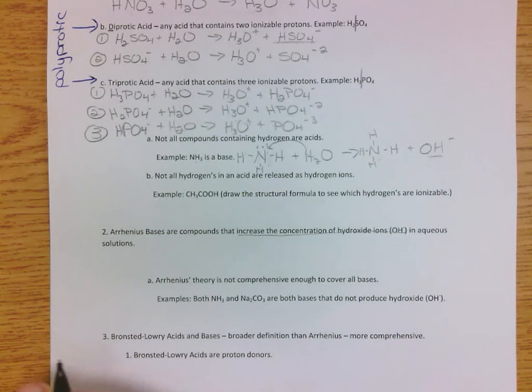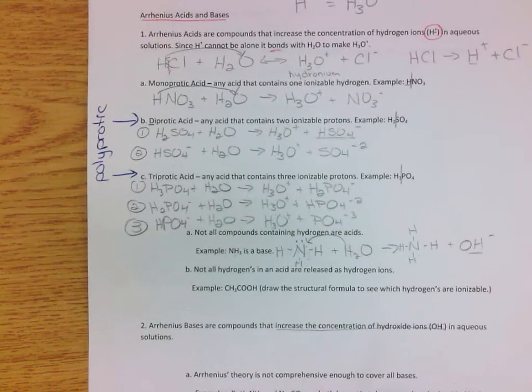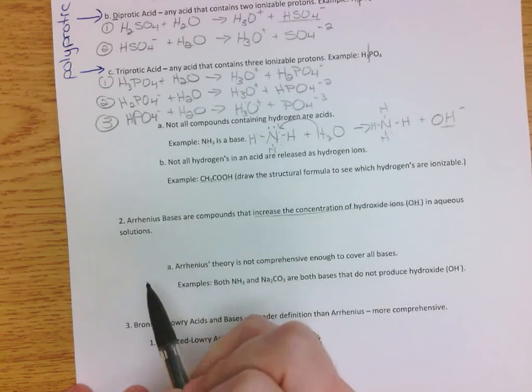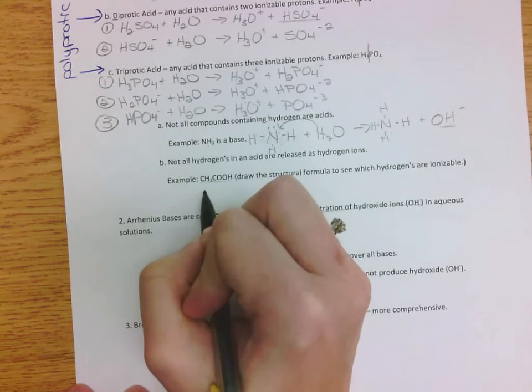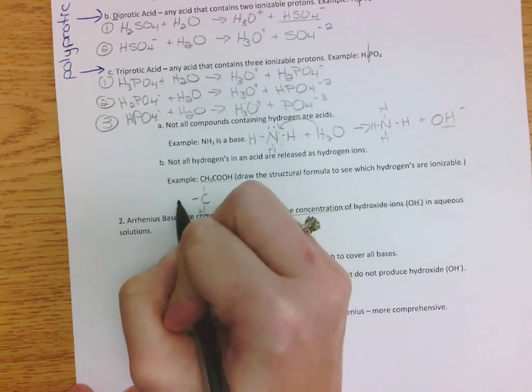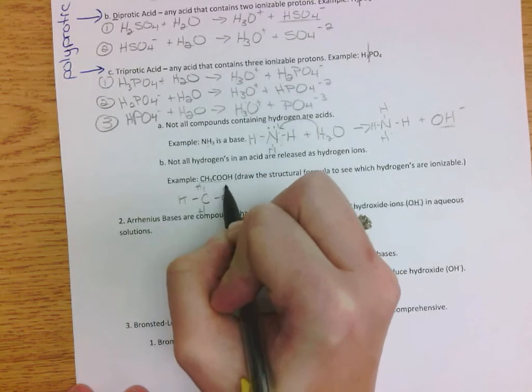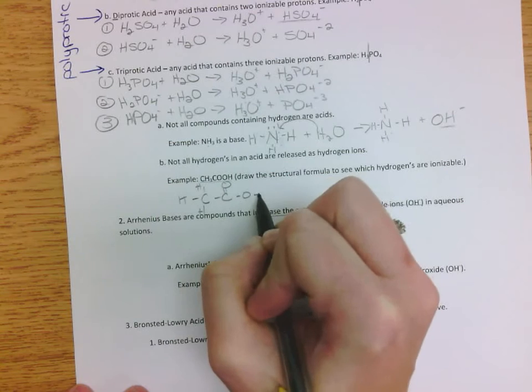And then letter B, not all hydrogens in an acid are released as hydrogen ions. So we talked about monoprotic and polyprotic. Well, here this is acetic acid. So if we look at the Lewis structure on it, CH3, C, double bond O, single bond O.